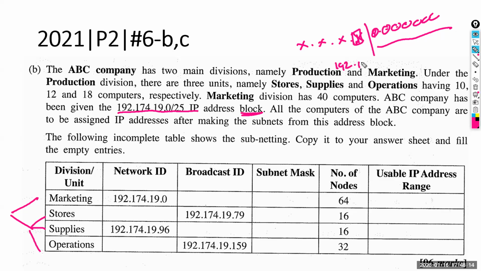192.174.19.0. 0 means 8 zeros. 1, 2, 3, 4, 5, 6. But you have up to this point, because it's 25, not 24. So these bits are under your control, but this 0 is 0. This 0 can't be 1, because what you have is 0. Okay, 0.